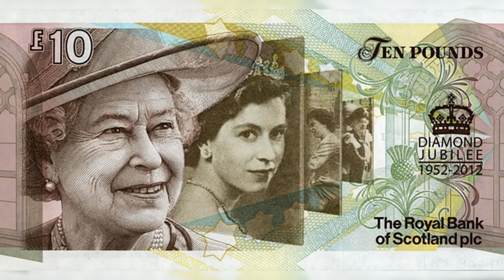The Royal Bank of Scotland launched this £10 commemorative note in 2012 to mark the Queen's Diamond Jubilee. This sought-after collectible note features the Queen at different stages of her life. The latest being taken at England's Epsom Racecourse in 2008. She would have been in her early 80s here and looks very much a happy grandmother.